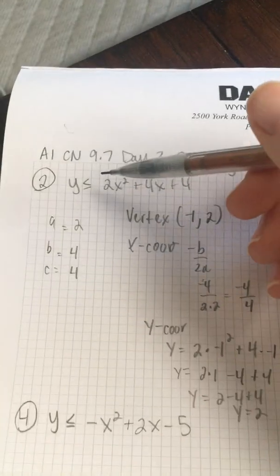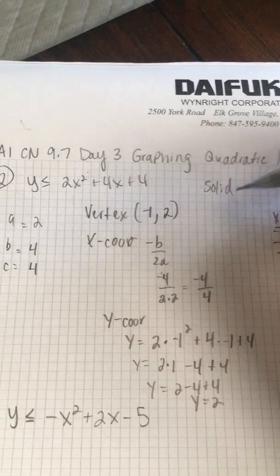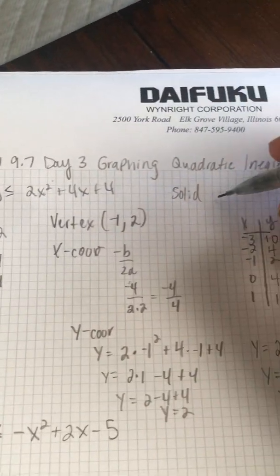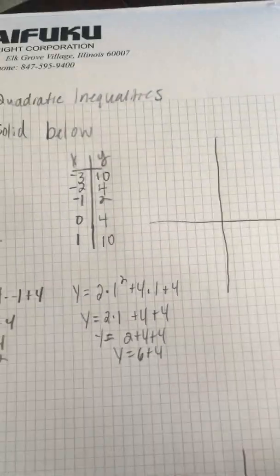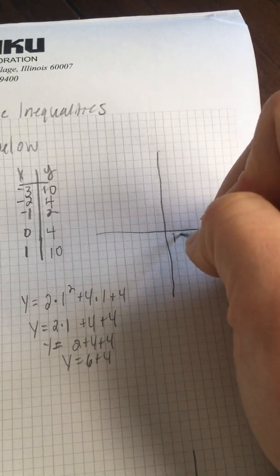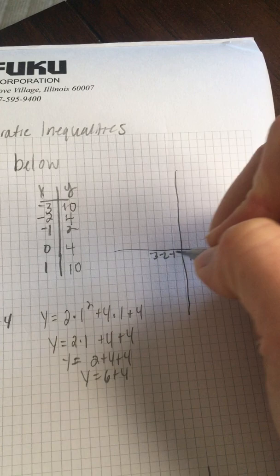Let's go back and talk about dotted or solid. See the solid line underneath, and I see a less than or equal to. Less than is below. Graphing my points. This is the x-axis, so your x, you're going to move right and left.